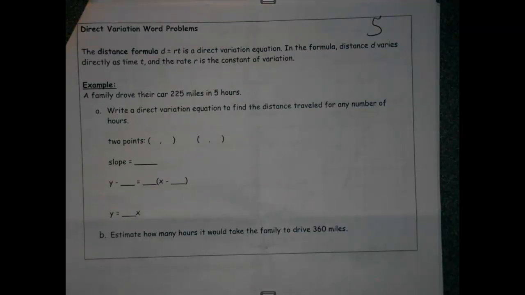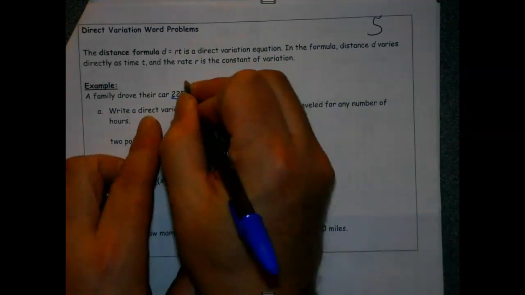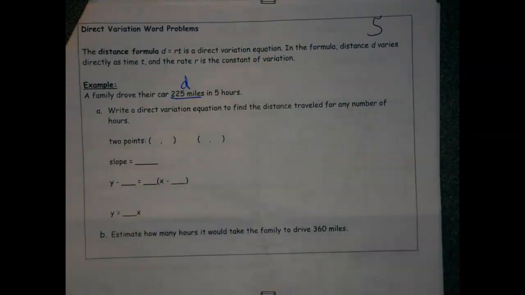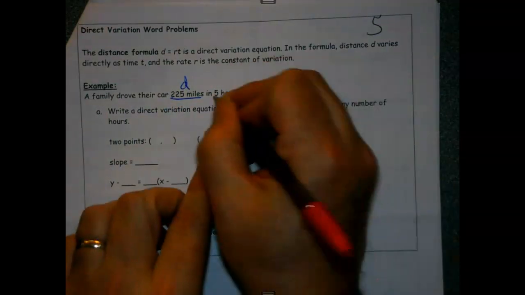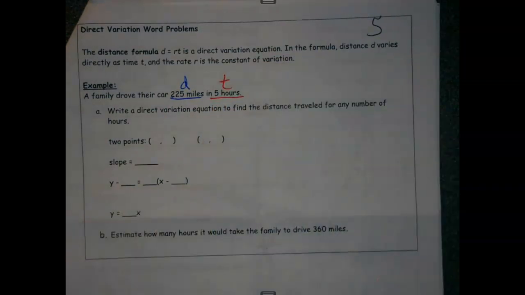A family drove their car 225 miles, that would be distance, right? How far did we go? In 5 hours, that would be the time. So it says, write a direct variation equation to find the distance traveled for any number of hours. Okay.